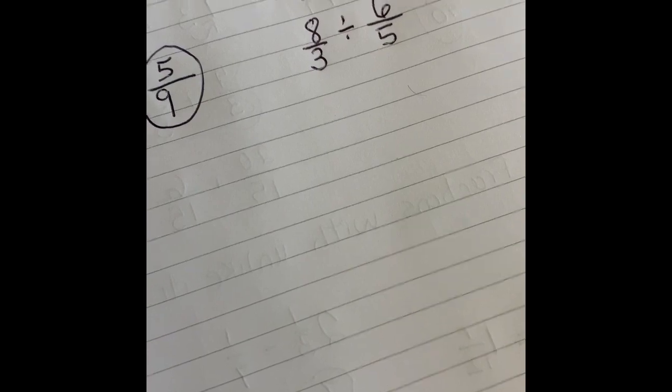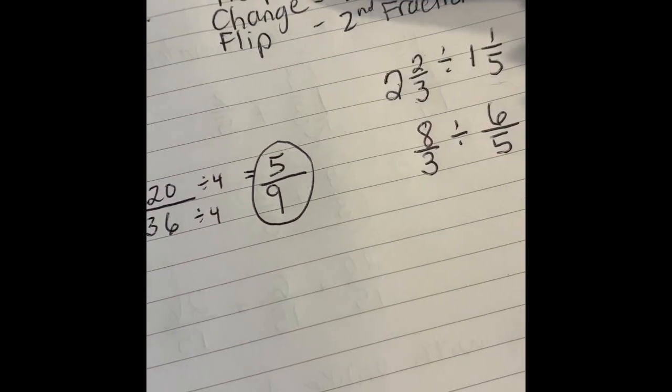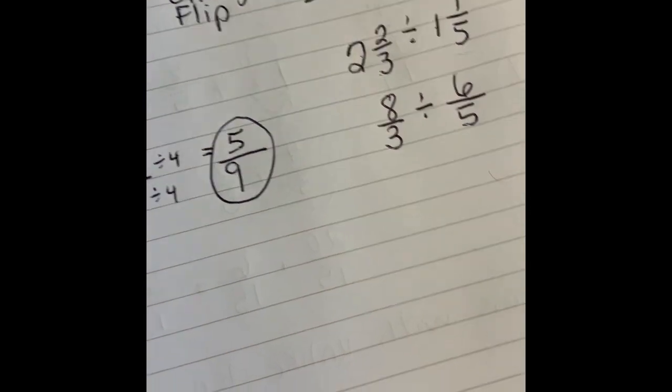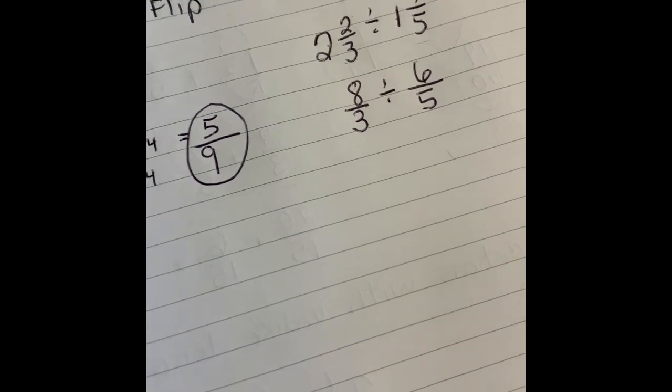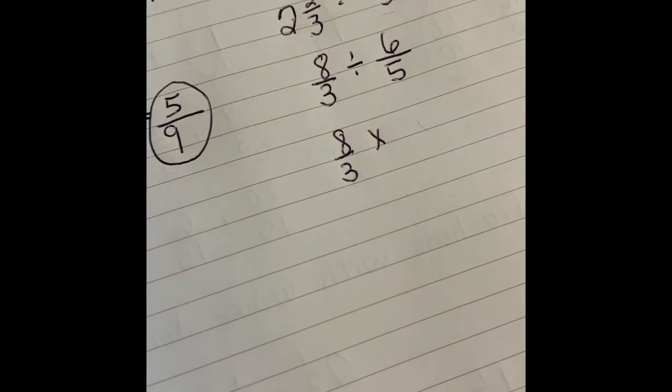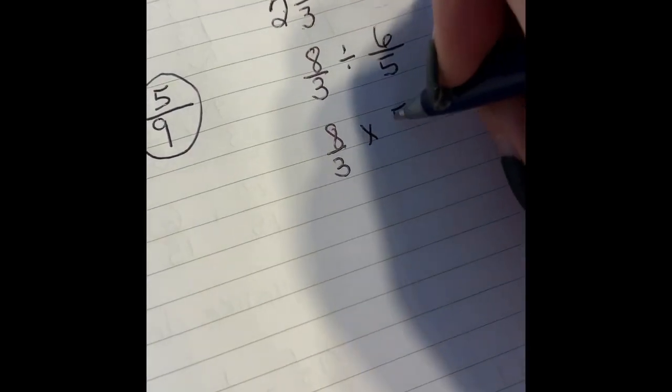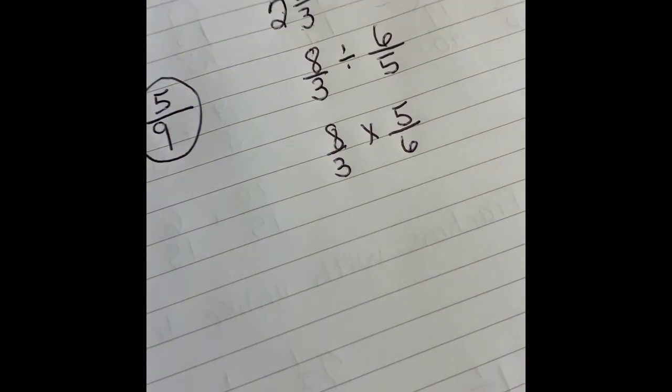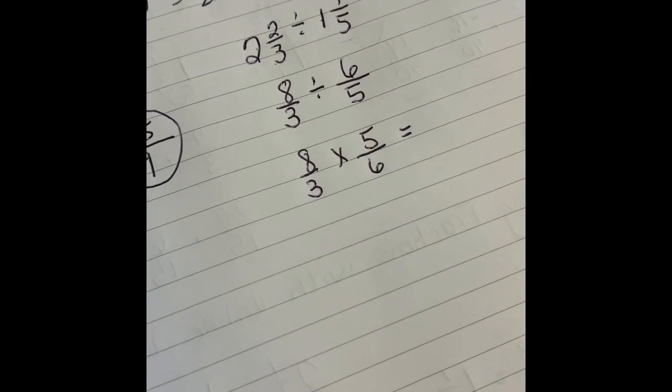Now I can look at this as a brand new question, and I see that it's a division question, so I know that I need to do keep, change, flip. I need to change this into a multiplication question in order to proceed. So I keep my first fraction, I change my divide to multiply, and I flip my second fraction to 5 over 6. And now I just have a multiplication question.